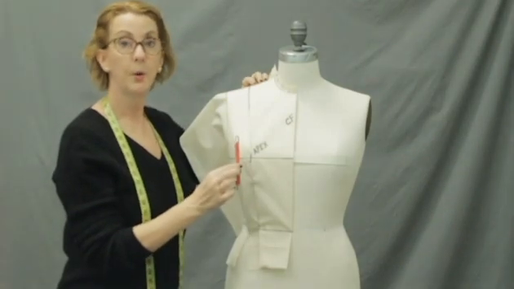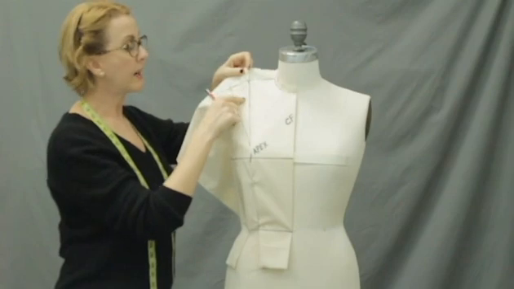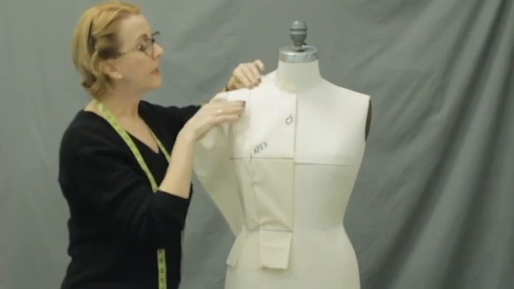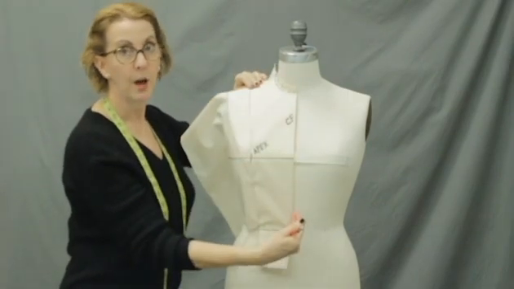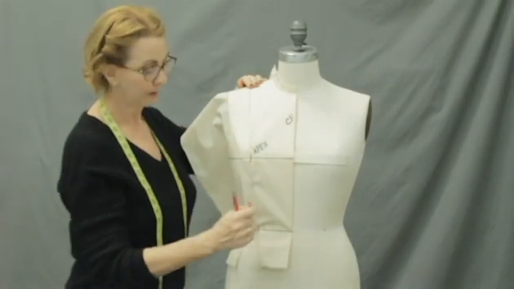The other thing to remember about darts is that the dart underlay, which is this area of the dart underlay, always is pressed toward the center of the body, whether it's the center front in the front or the center back in the back.